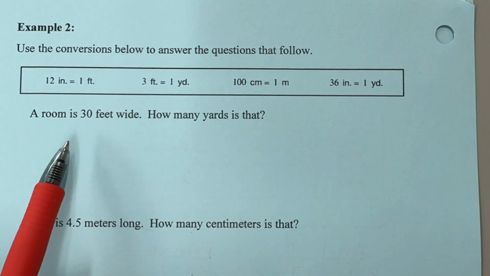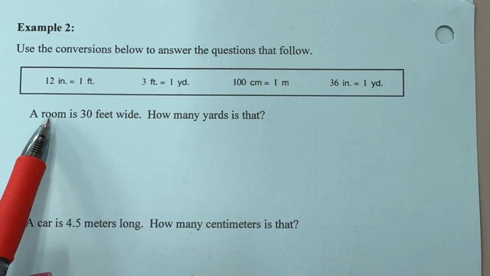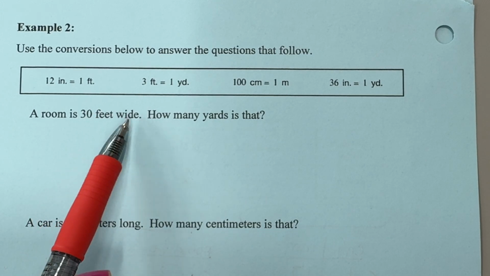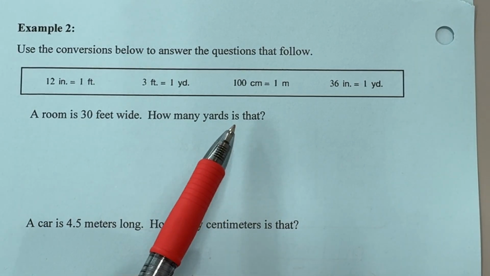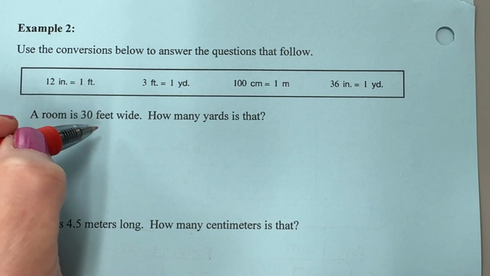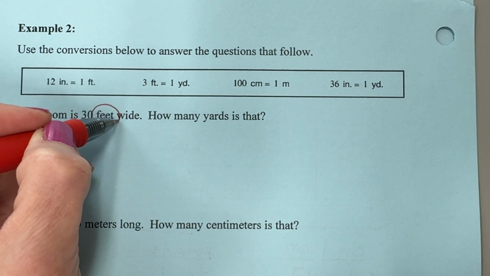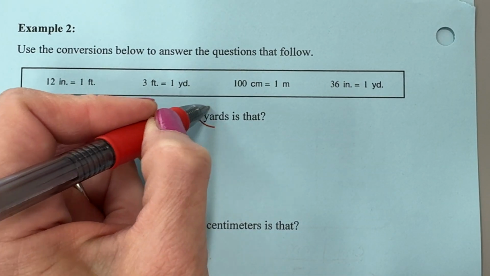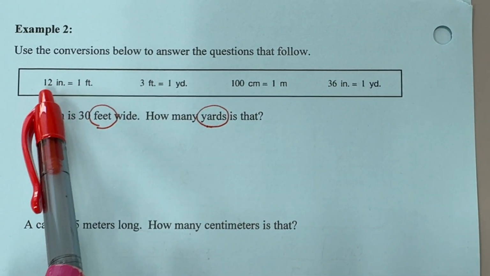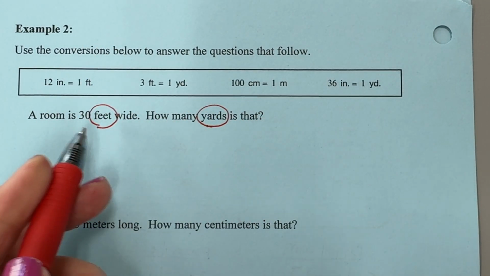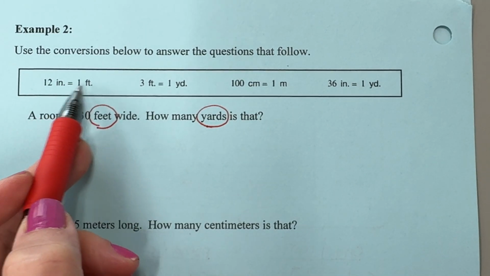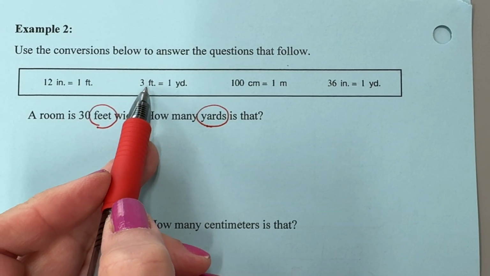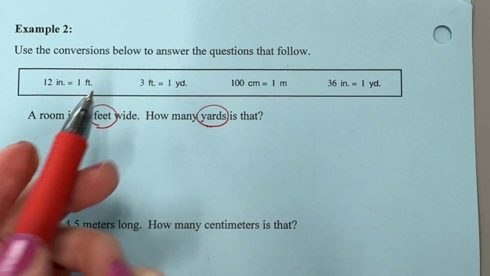Okay, here is the first one. A room is 30 feet wide. How many yards is that? So we are trying to convert feet to yards. So we must look up here and find the one that equates feet and yards. So it's not this one. Feet, yard. You see it right there?